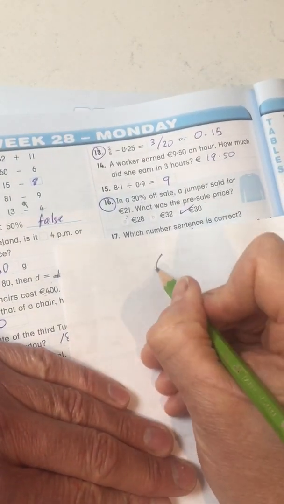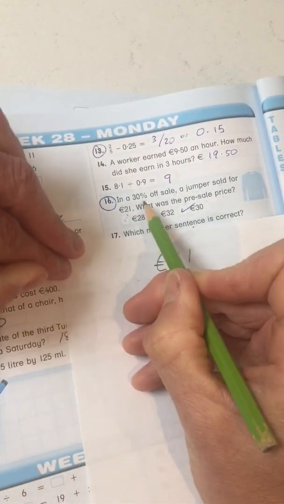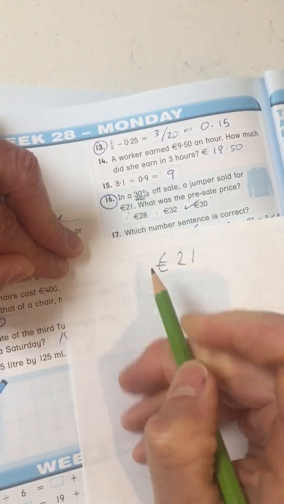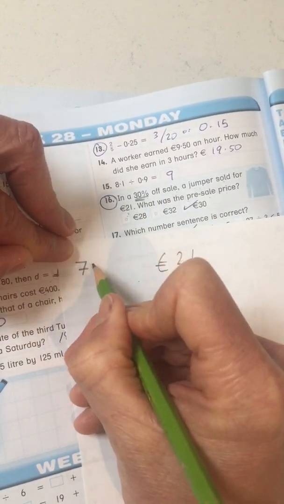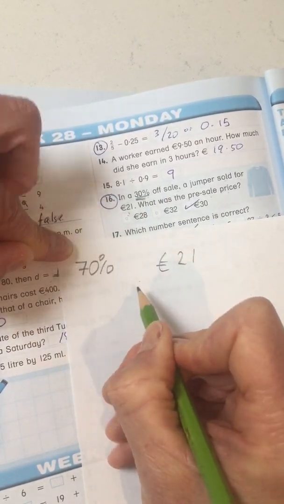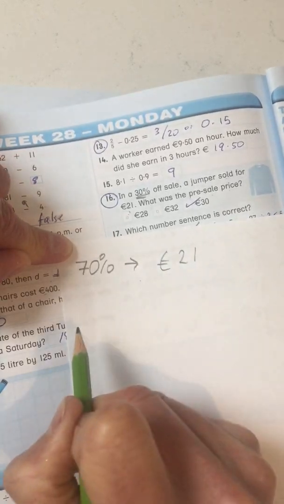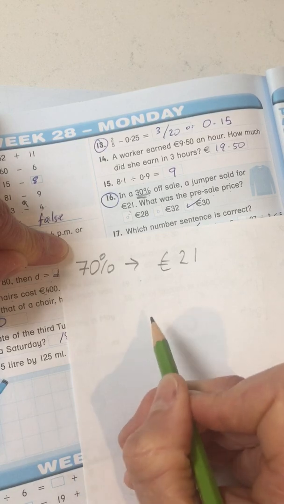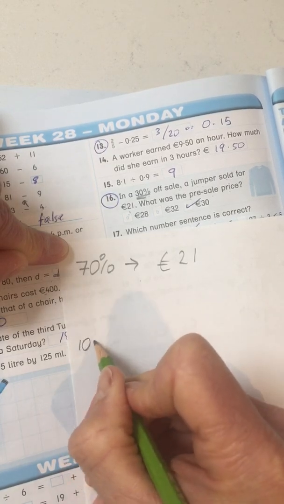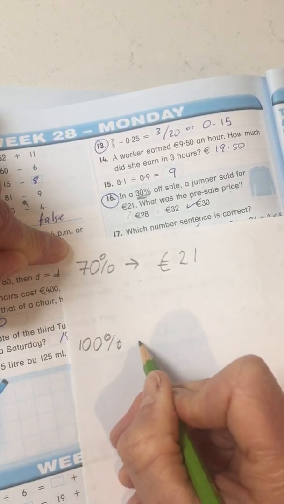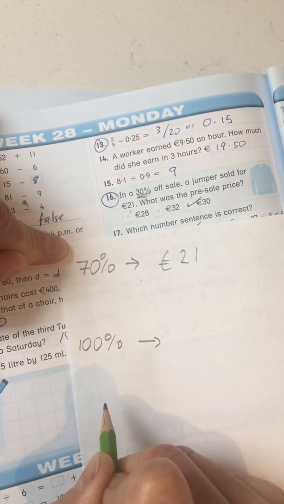So it's selling for €21. Now, if it had a discount of 30%, it's selling at 70% of its price. So 70% is equal to that €21. Now we want to find out what it was before the sale.